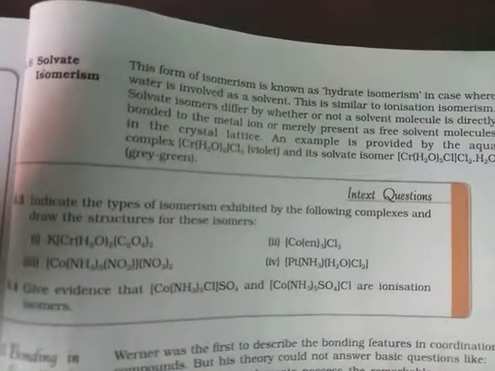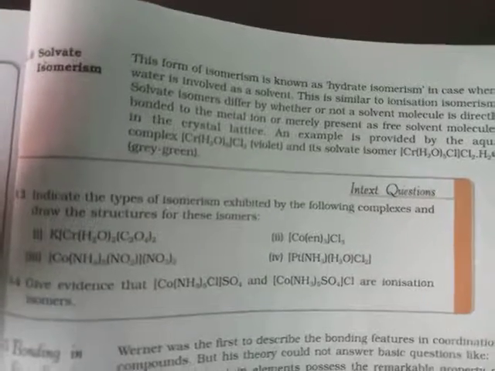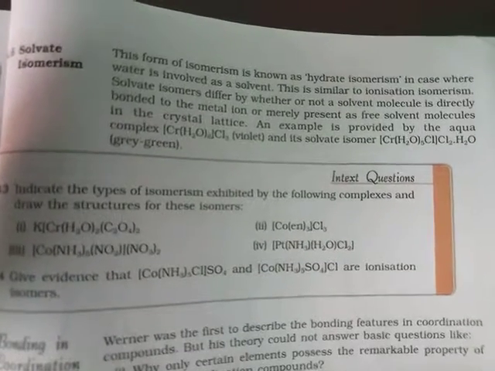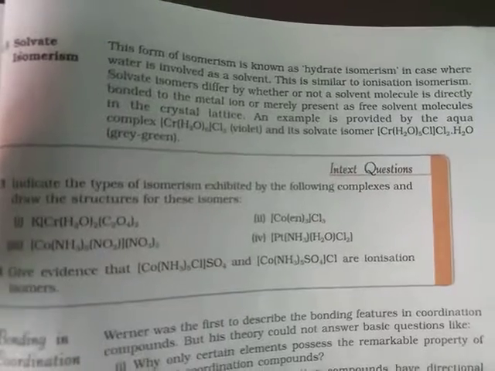Now in the next video we will be learning about the different bond theories, which are the valence bond theory and the crystal field theory. After that the chapter will be over.